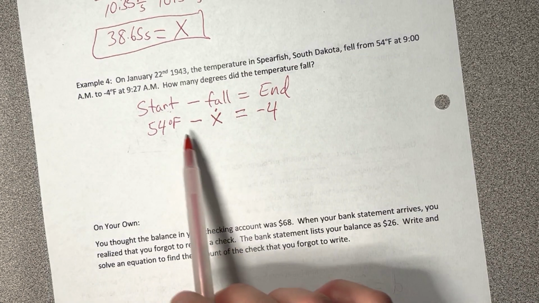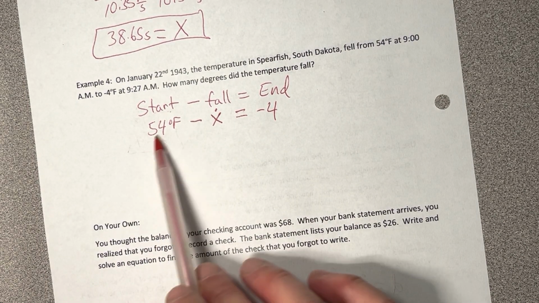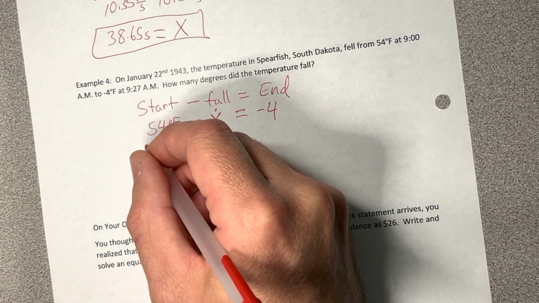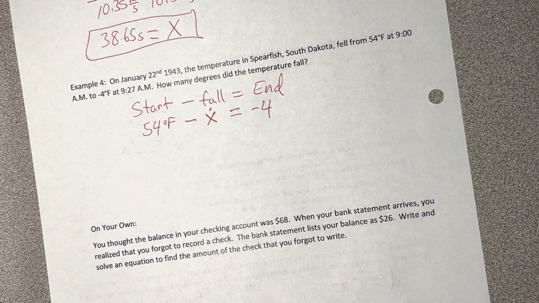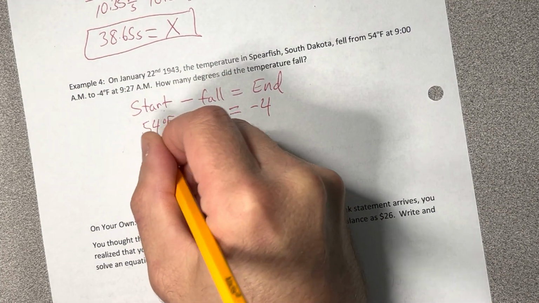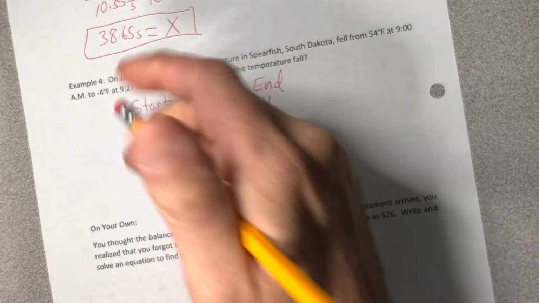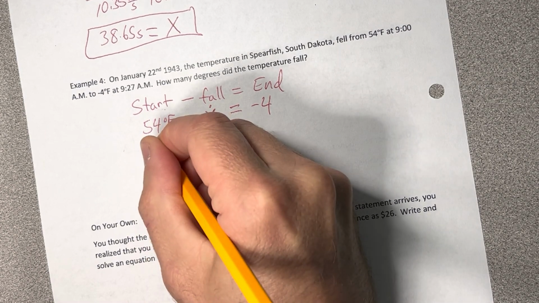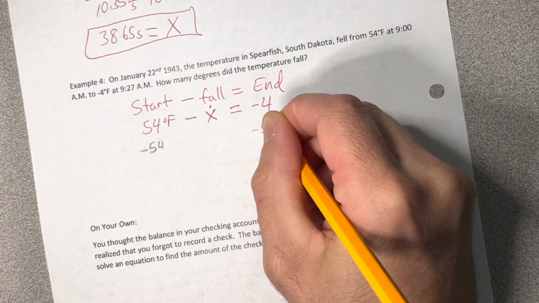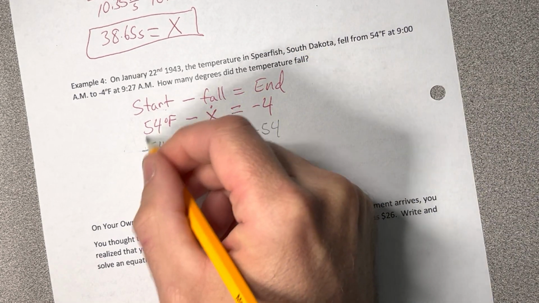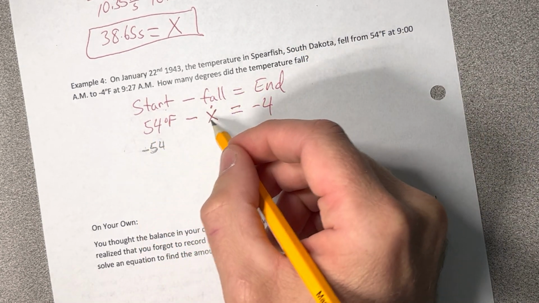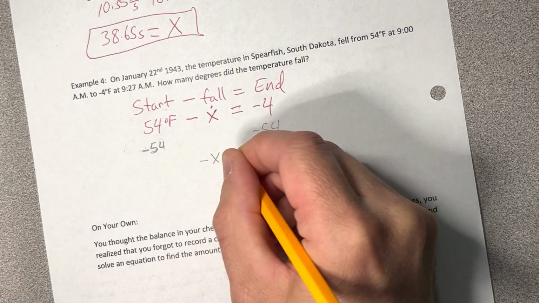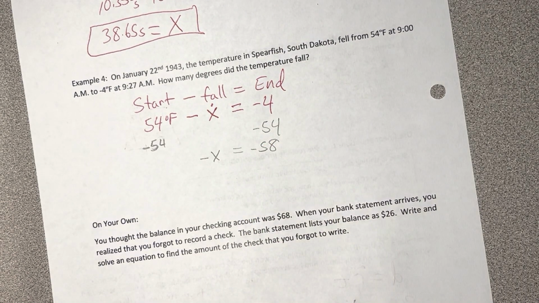Now, a common mistake here is that people think that adding a 54 will undo this 54. But let's think about that for a second. If I added a 54 right here, would that get us 0? It would not. So here's what I want you to do. I want you to subtract a 54 on both sides to keep it balanced. So this would be 0, right? 0 minus x. Well, 0 minus x is negative x.